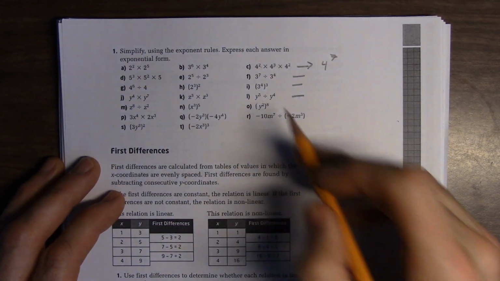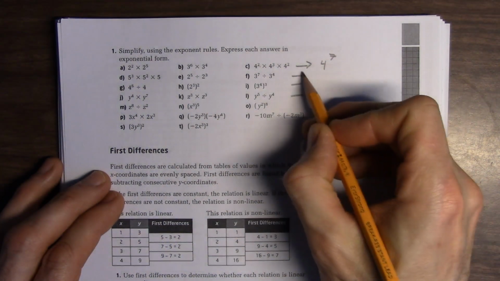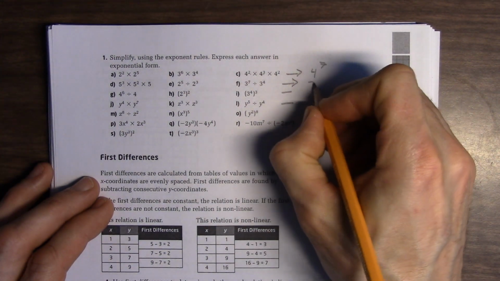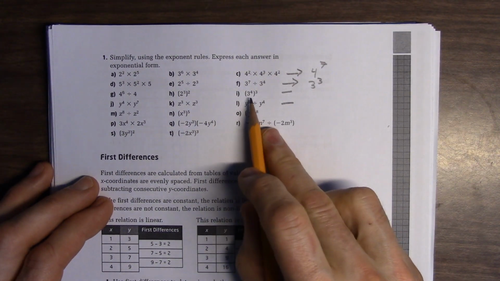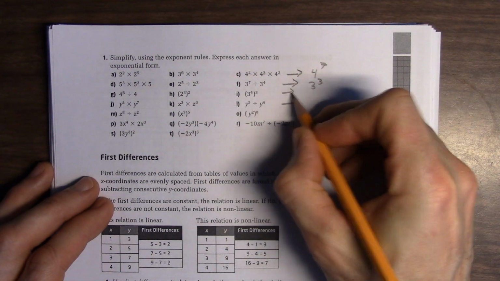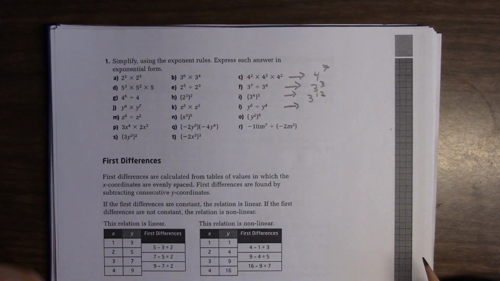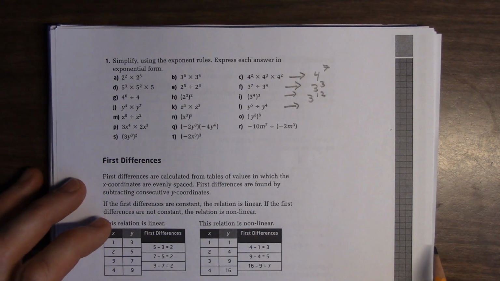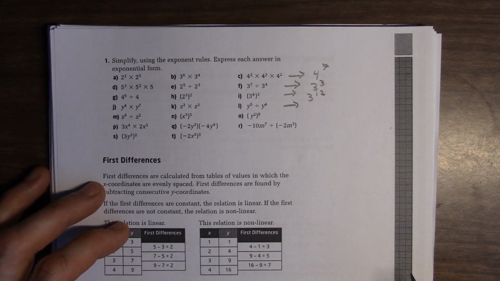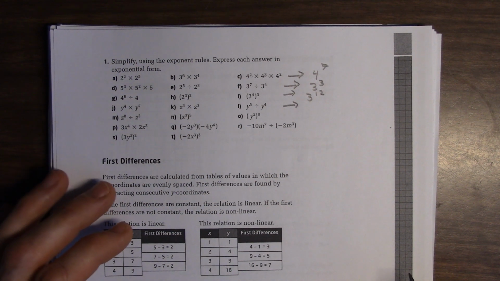You with me? RC, 3 to the exponent of 7 divided by 3 to the exponent of 4. 3 to the exponent of 3. Good. Okay, Andrew, 3 to the exponent of 4 raised to the power of 3. 3 to the exponent of 12. Excellent. Okay, Maxis, y to the exponent of 5 divided by y to the exponent of 4. Is that a divide symbol? It's divide.